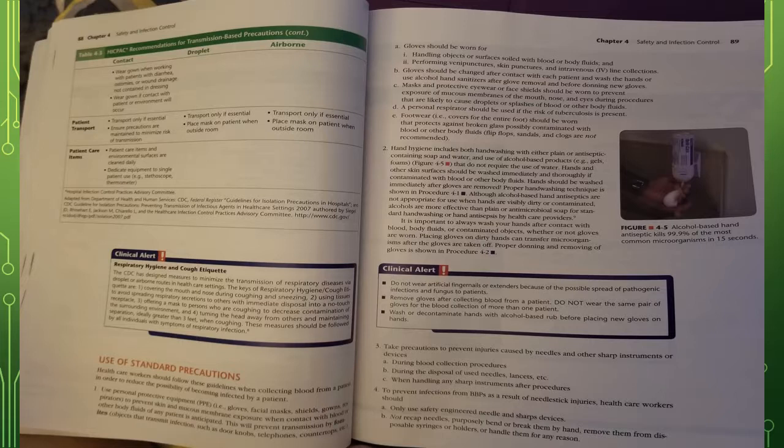Use of standard precautions. Healthcare workers should follow these guidelines when collecting blood from a patient in order to reduce the possibility of becoming infected by a patient. Use personal protective equipment, or PPE, such as gloves, facial masks, shields, gowns, and respirators, to prevent skin and mucous membrane exposure when contact with blood or other body fluids of any patient is anticipated. This will prevent transmission by fomites, or objects that transmit infections such as doorknobs, telephones, countertops, etc.